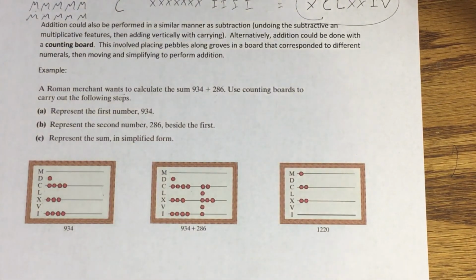Okay, like I said, we're not covering the Chinese numeration system that comes after this in the book, so this is where we're going to wrap things up today.